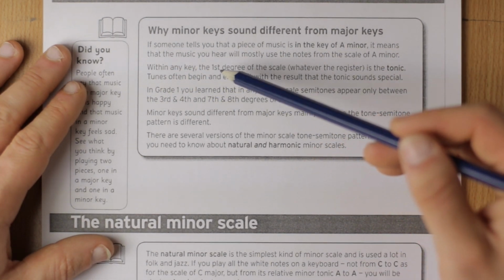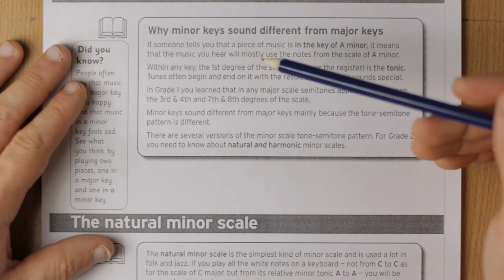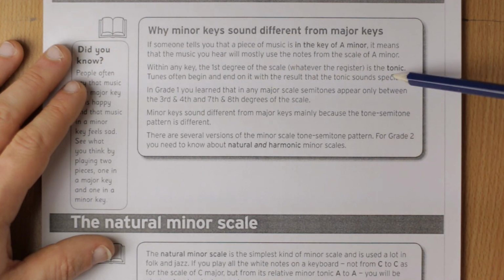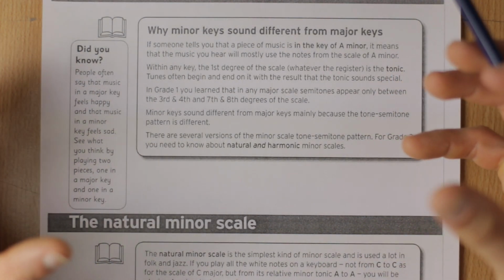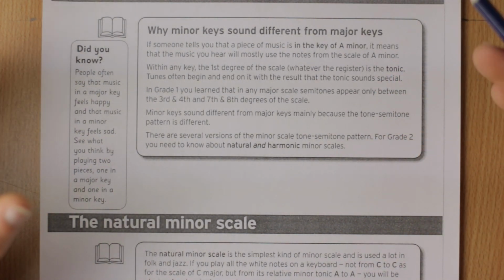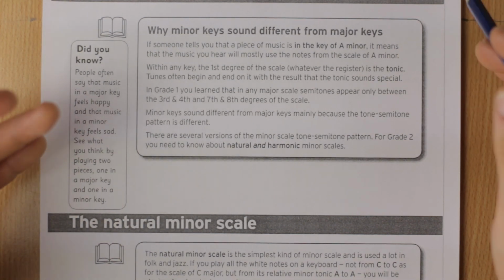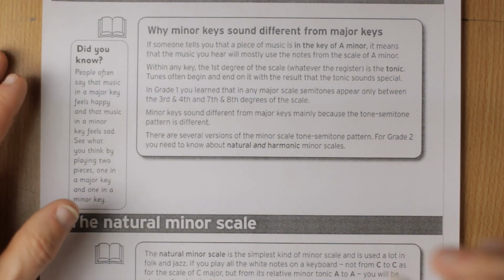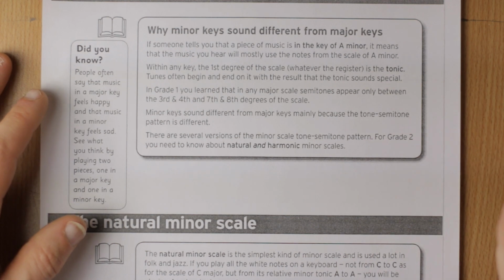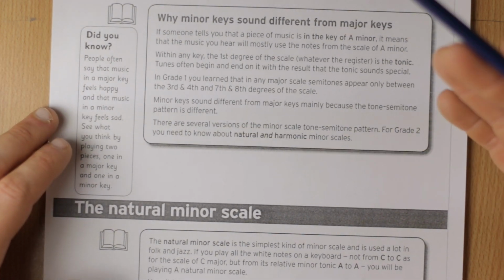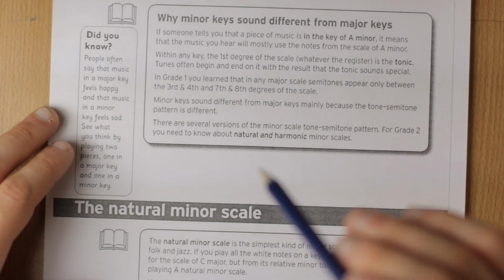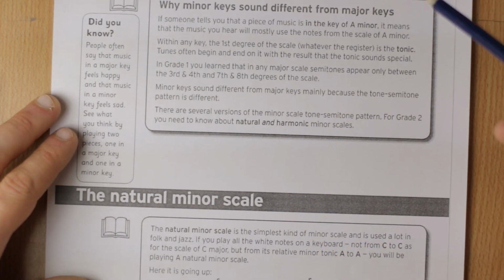Tunes often begin and end on the tonic, with the result that the tonic sounds special. Okay, so the tonic is the most important note in a key, and a song that's in the key of A minor will usually start on A, and they'll usually end on A as well. And that's the same if it's in the key of F major. It will start on F and end on F usually.